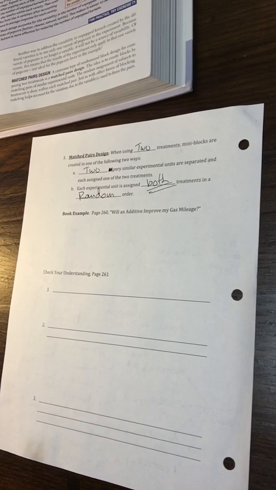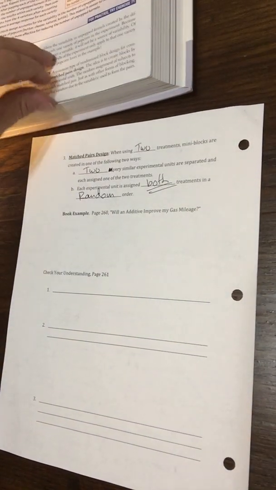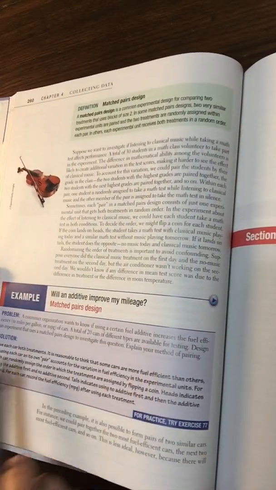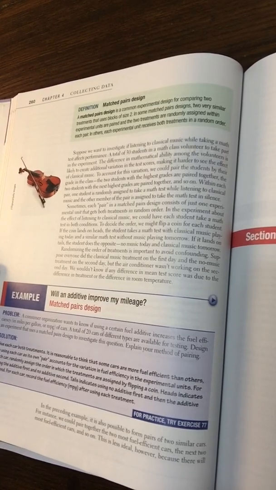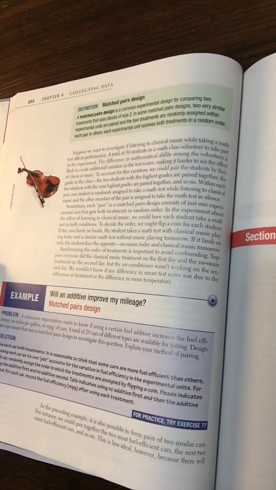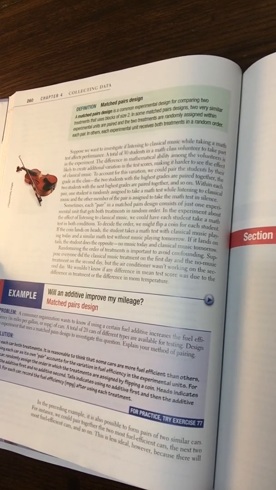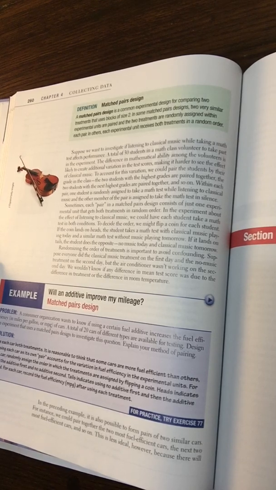Okay? Let's look at page 260. There's an example on an additive improving my gas mileage. Oh, cool, it's short. A consumer organization wants to know if certain fuel additives, something you would put in your gas tank along with gas, increase the fuel efficiency in miles per gallon of cars. A total of 20 cars of different types are available for testing. Design an experiment that uses a matched pairs design to investigate this question. Explain your method of pairing.